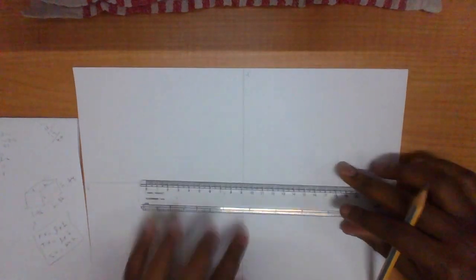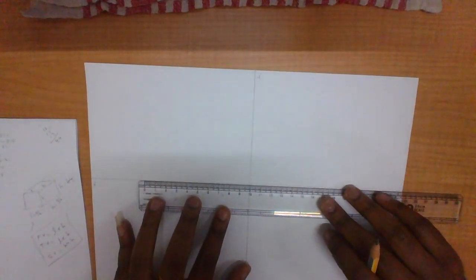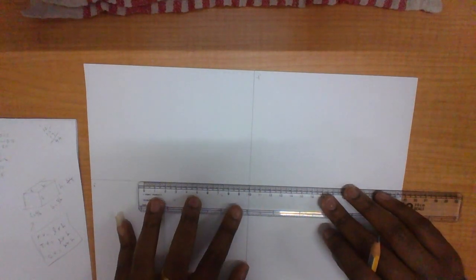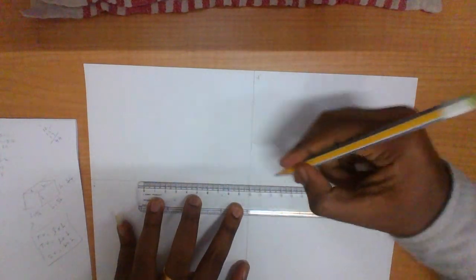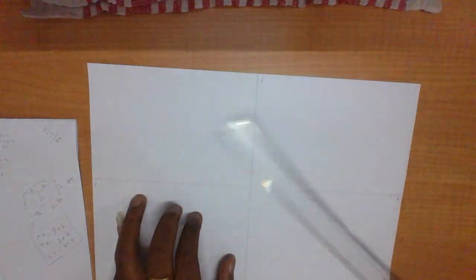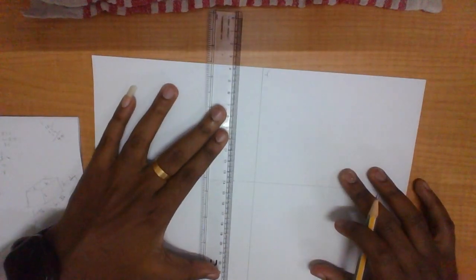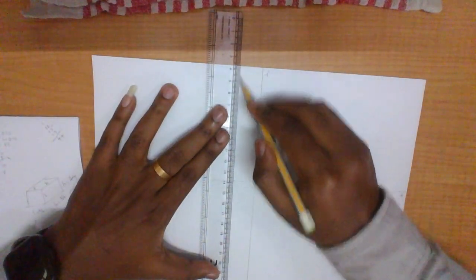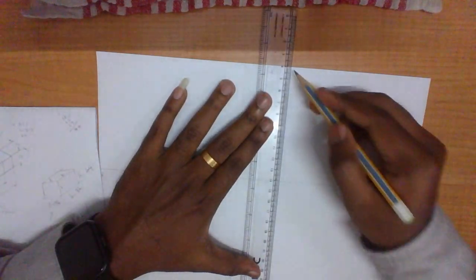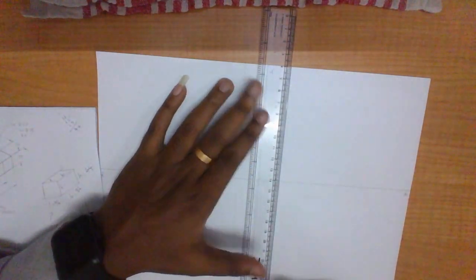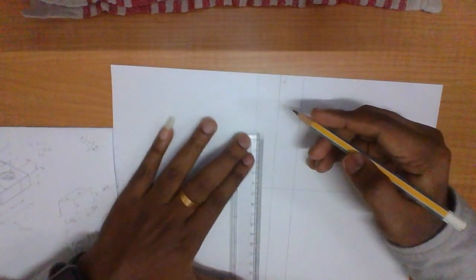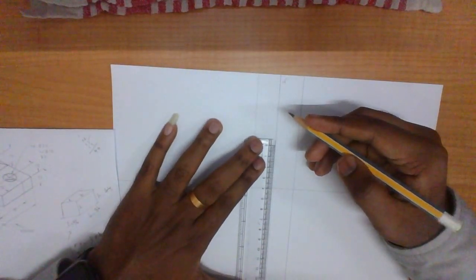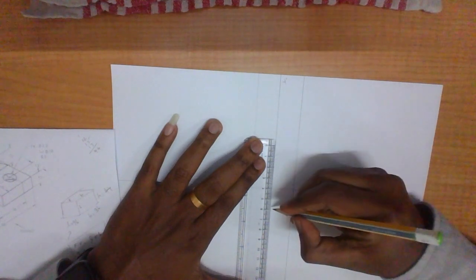axis line, and then I will draw the equal distance lines, right? You can take either 1 centimeter or 2 centimeters apart. I will preferably always choose 2 centimeters, so that my diagrams will look neat. I'll draw this. Similarly to the top, 2 centimeters to the top, 2 centimeters over here, 2 centimeters.